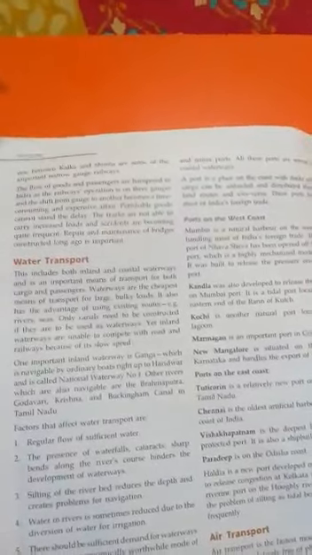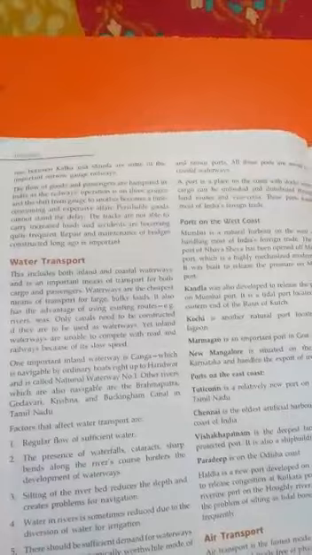Silting of the riverbed reduces the depth and creates problems for navigation. And water in rivers is sometimes reduced due to the diversion of water for irrigation. And there should be sufficient demand for waterways to make it an economically worthwhile mode of transport.